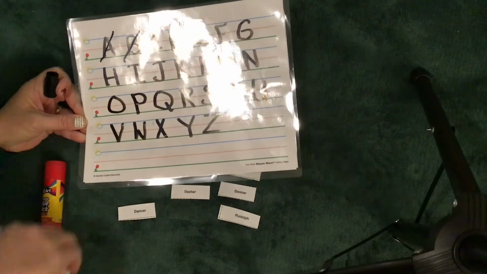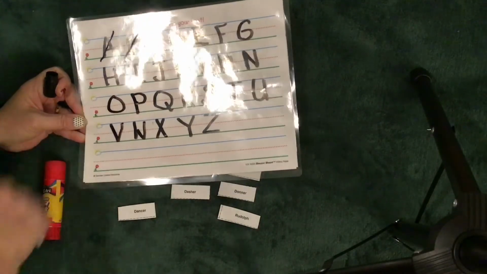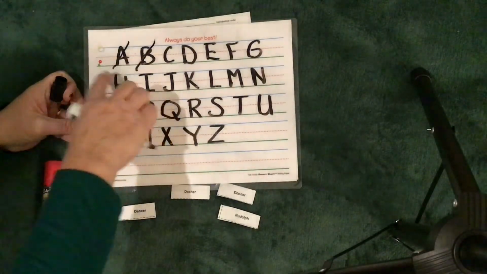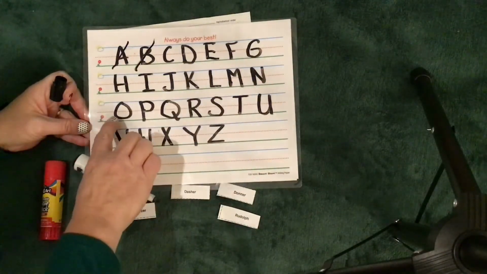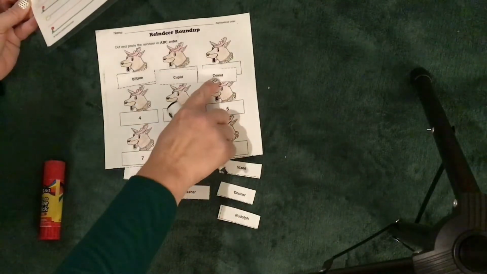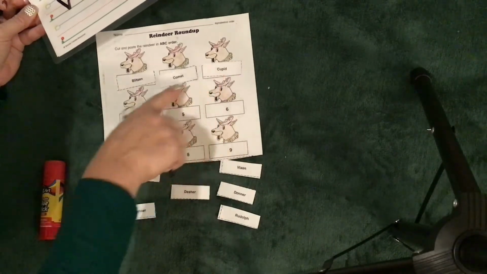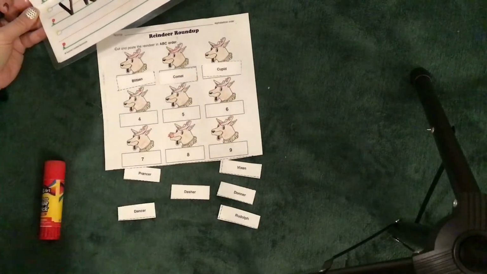So I need to figure out which letter comes first, U or O. Oh, I can see by looking at them in order that the O comes before the U. So my name Comet is going to come before my name Cupid because O comes before U.